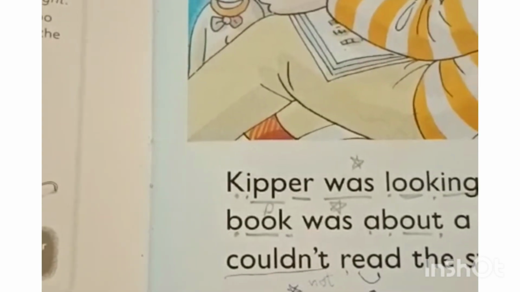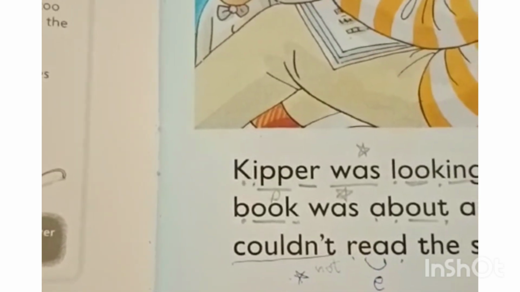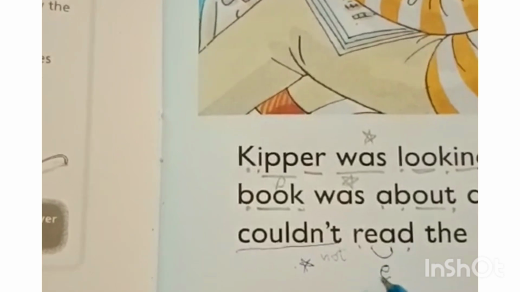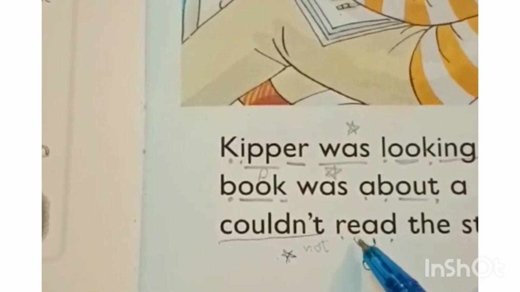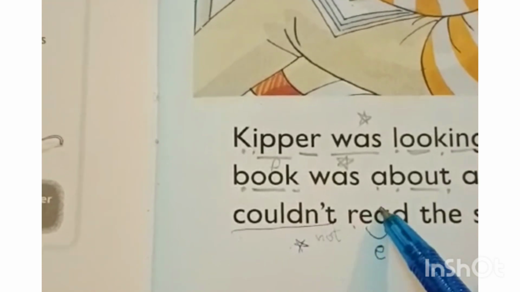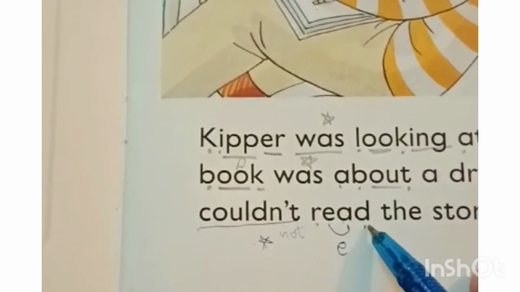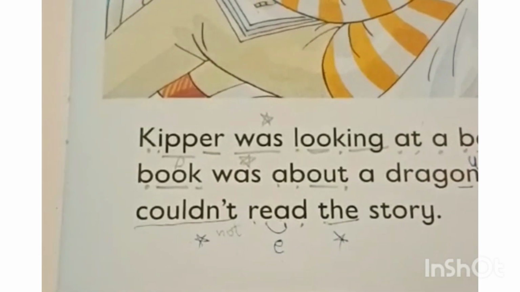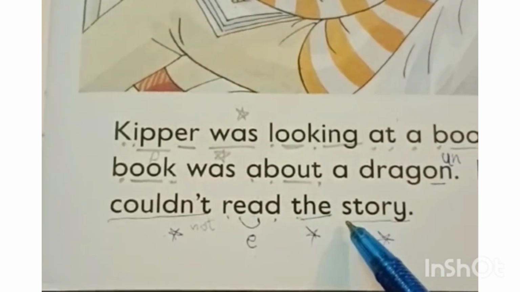R, E, D, read. We will not say the sound of E. We will say the name as we have two vowels. So E is talking here and A is silent. R, E, D, read. T-H-E, the is a tricky word. Okay, story is also a tricky word.